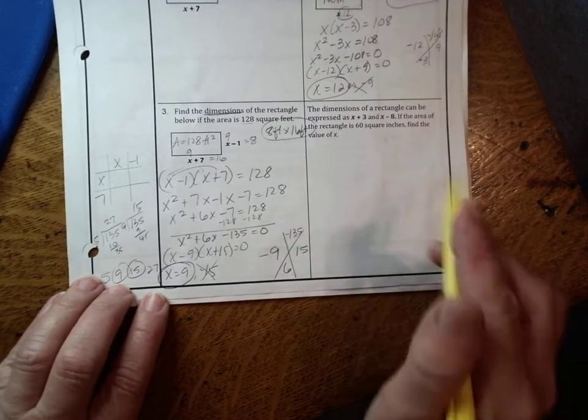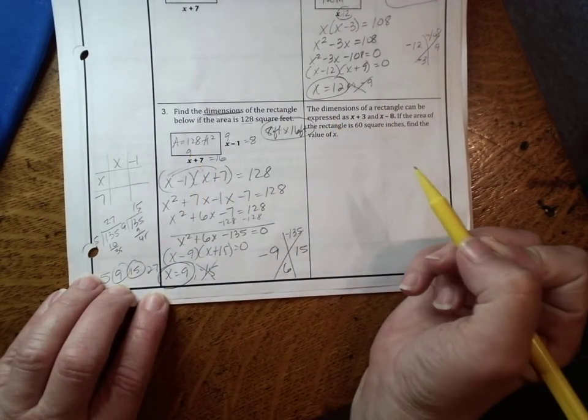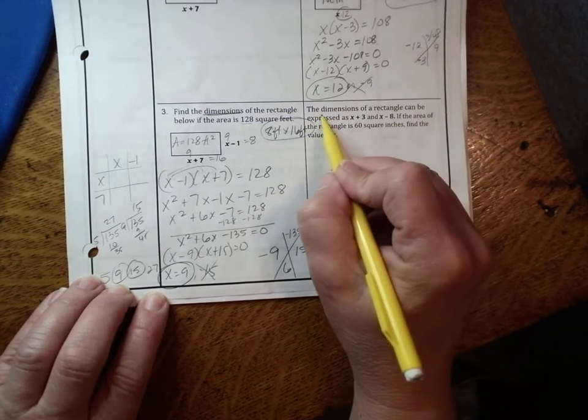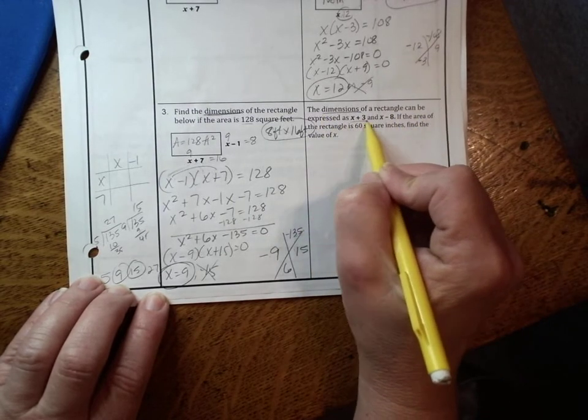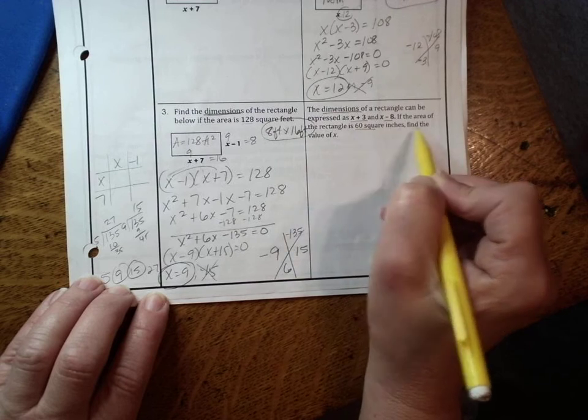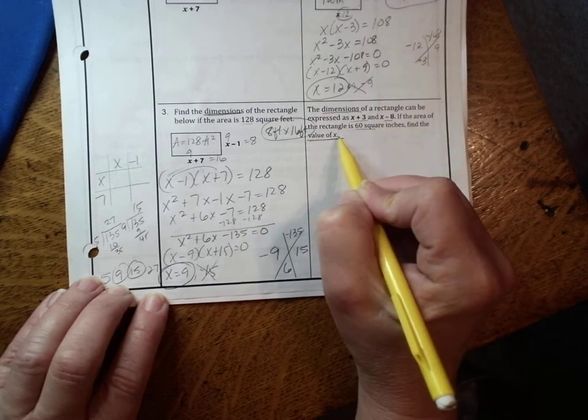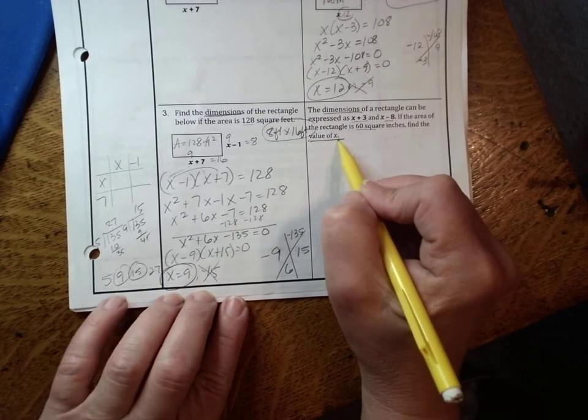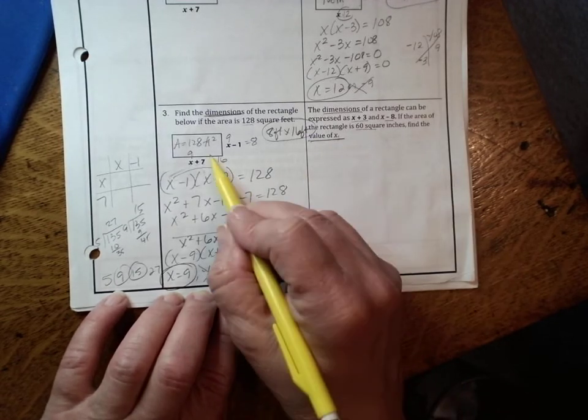Okay. Same thing here. It's just not drawn out. A lot of times, dimensions of a rectangle can be expressed like this. If the area of the rectangle is 60, find the value of x. So this one, it just says find the value of x. We don't have to put it back in, but it's good to test it.